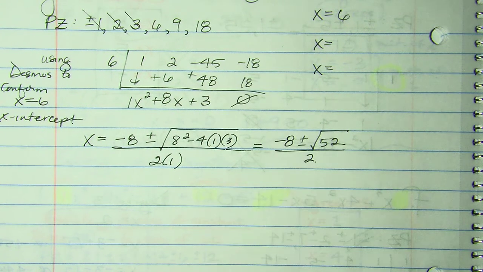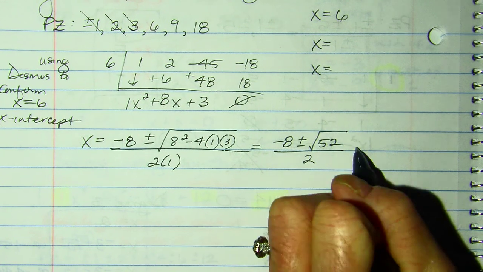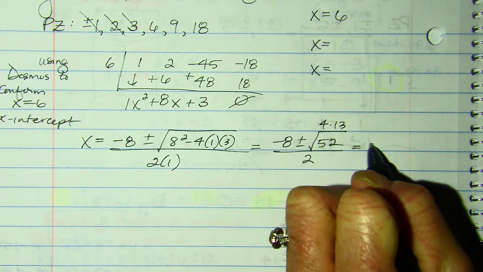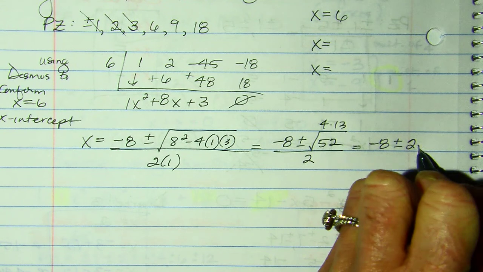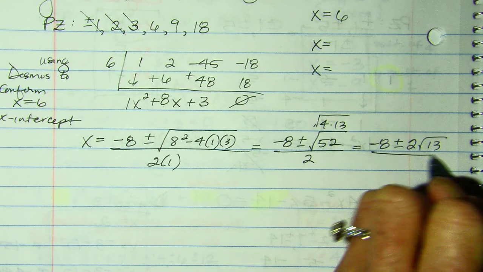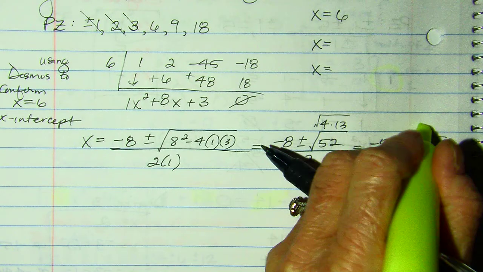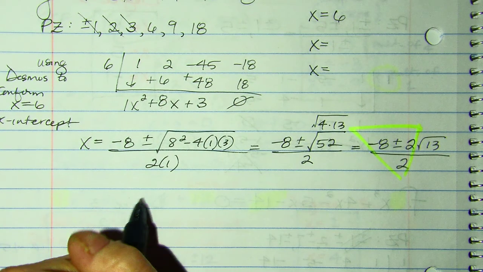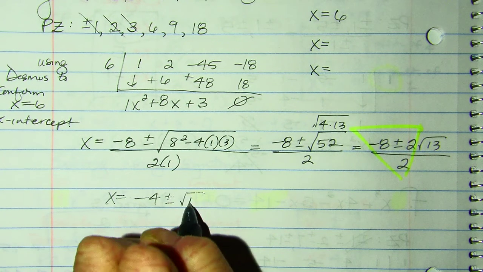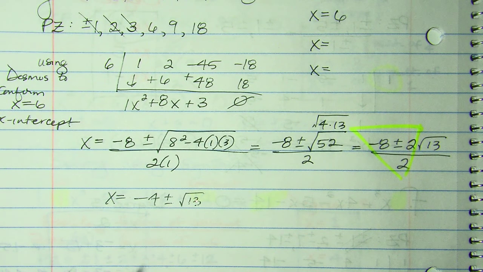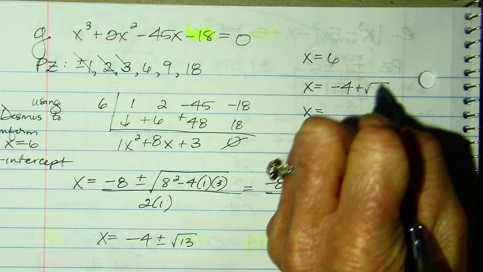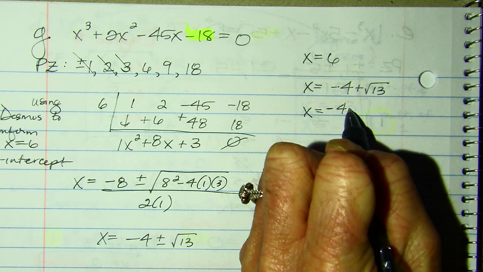over 2. I would really like it if you could simplify the radical. So 52 is 4 times 13. So that'd be negative 8 plus or minus 2 root 13, right? Because the 4 comes out, all over 2. And then I can reduce. And in this case, I can reduce by 2. So negative 4 plus or minus the root of 13. So these should match what we get in Desmos, but you could stop there. So negative 4 plus the root of 13, negative 4 minus the root of 13.